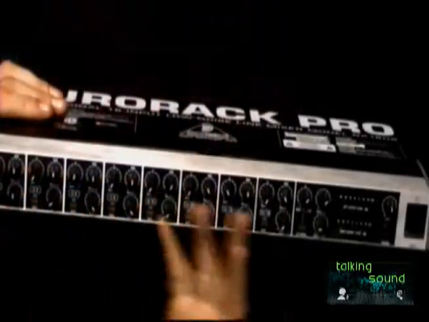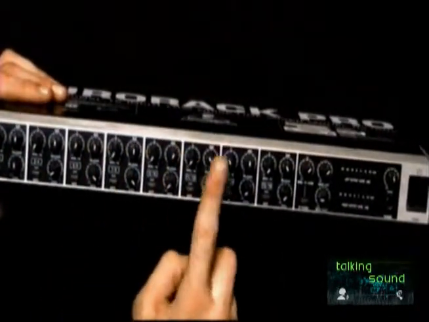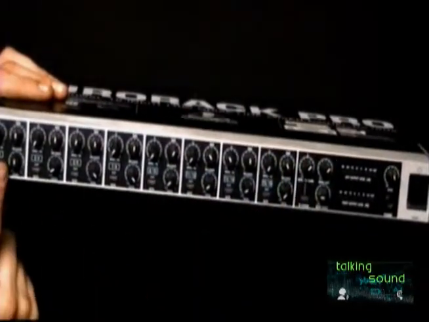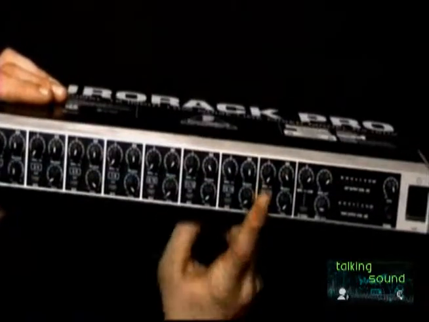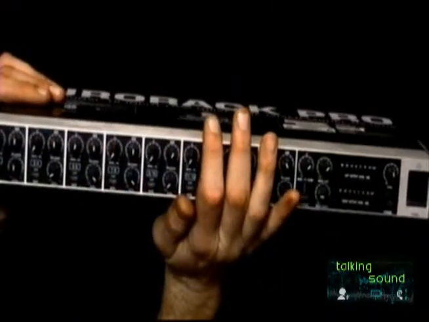So going back to our mixer here, this is a 1, 2, 3, 4, 5, 6, 7, 8 input mono mixer or 16 input stereo. So each one of these channels will take either a stereo input or a mono input and allow you to mix them all down to one common output.